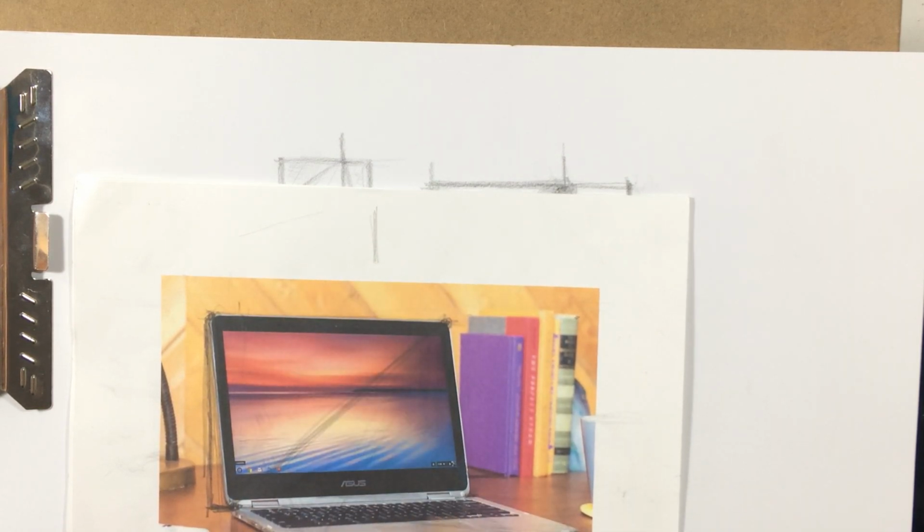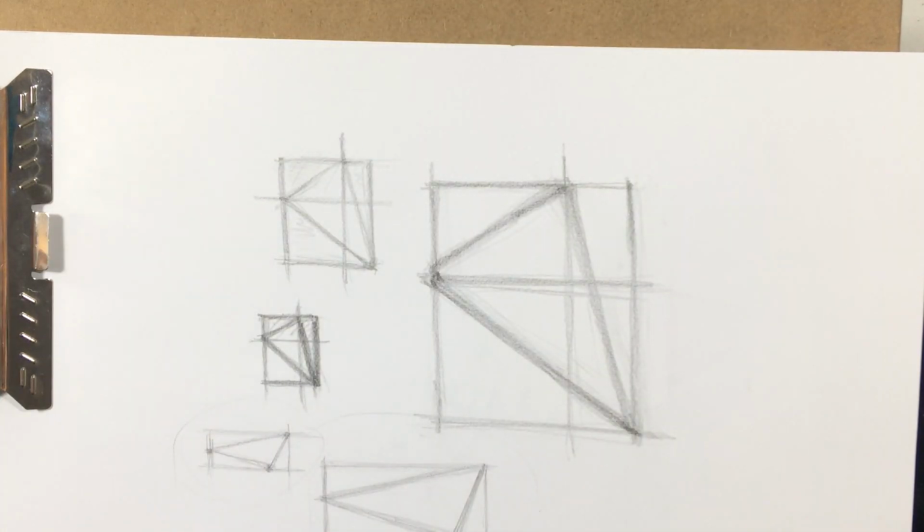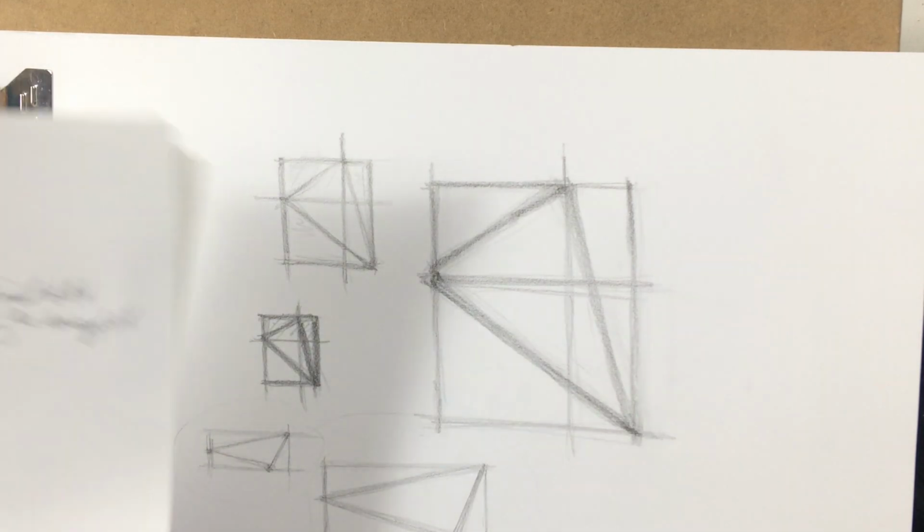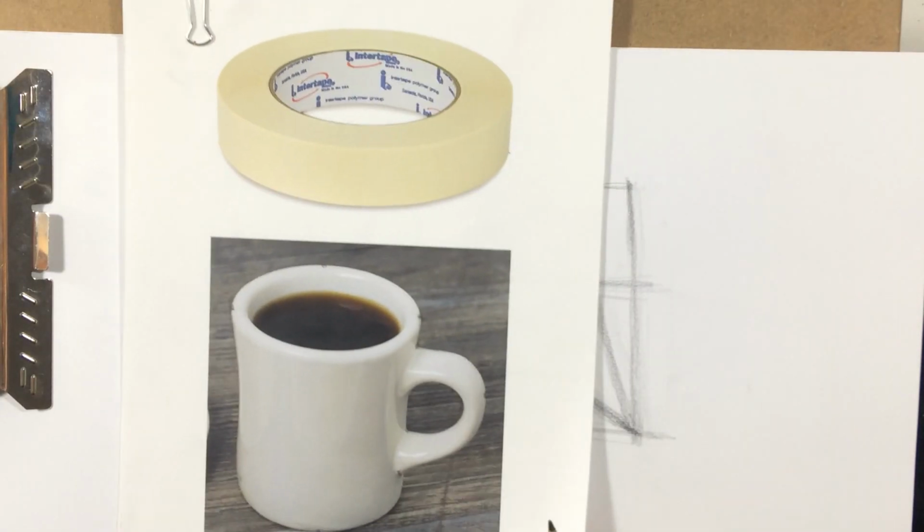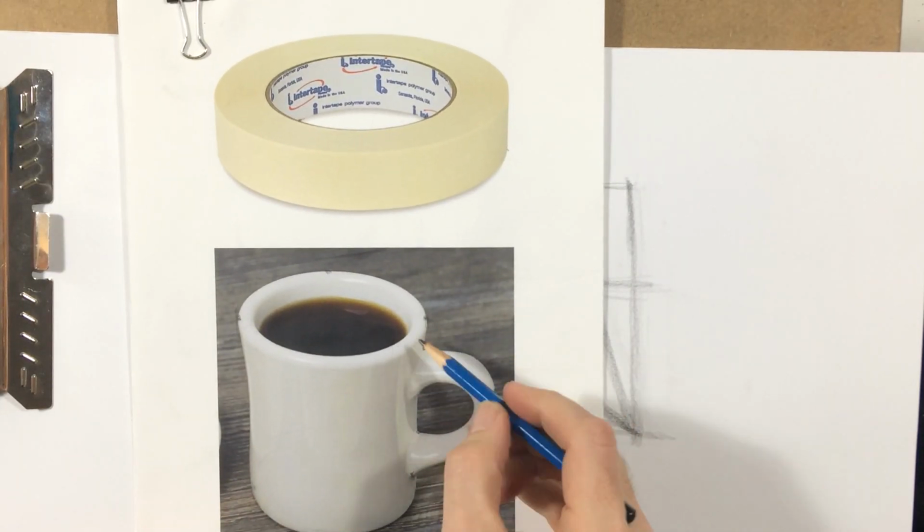It's maybe not the best choice because it's hard to see, but regardless of what it is that I'm trying to draw, I'll be using this idea.